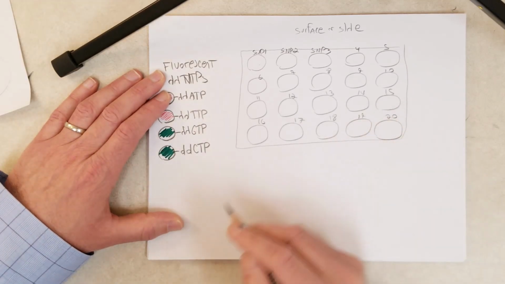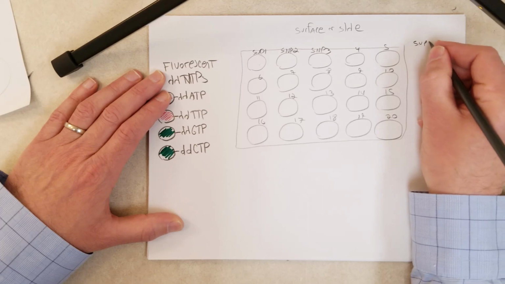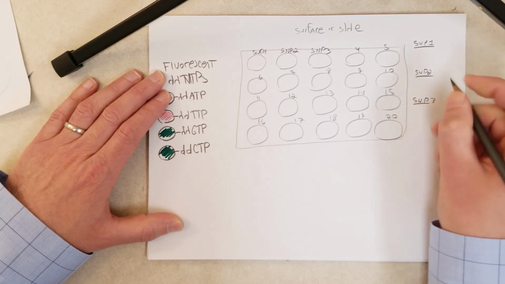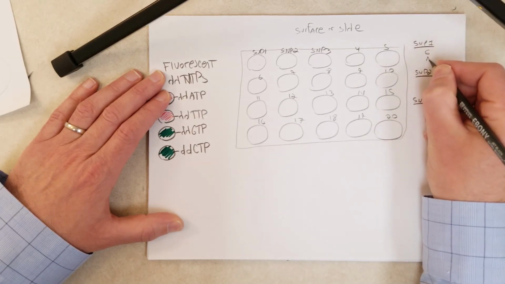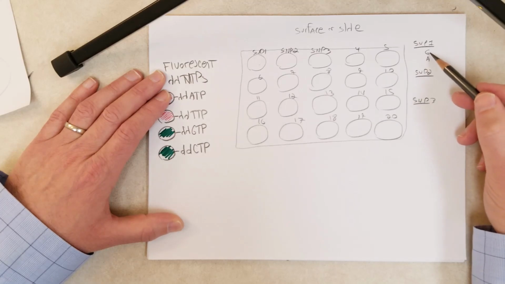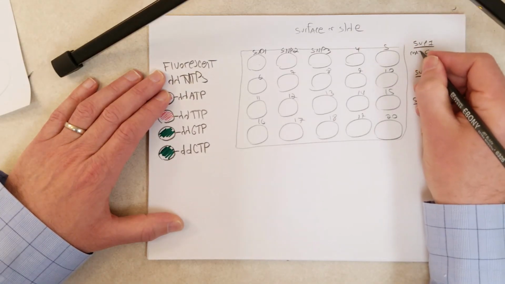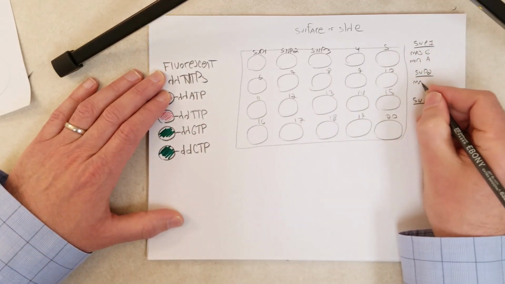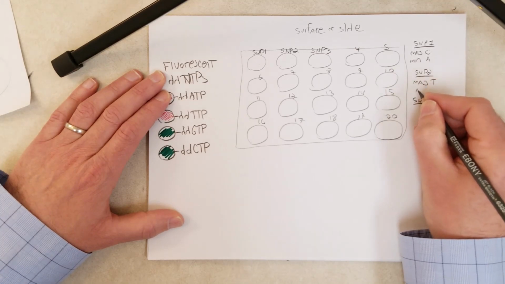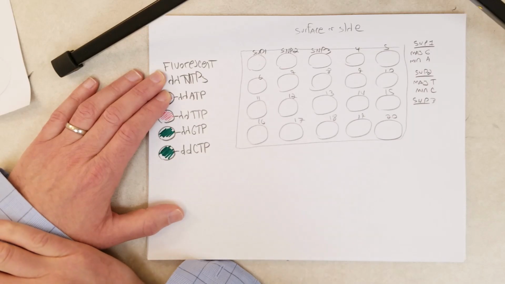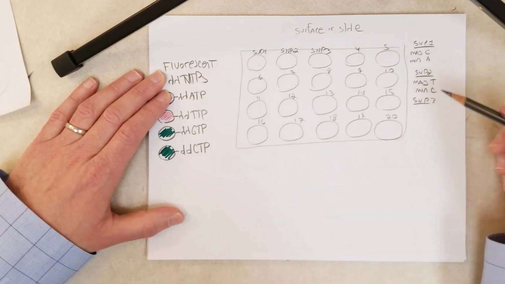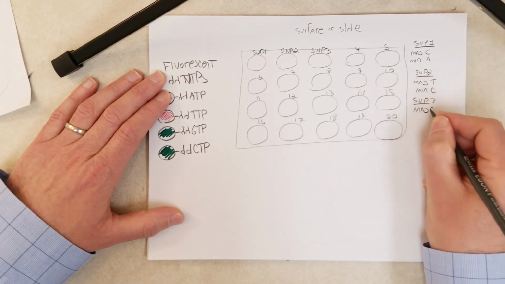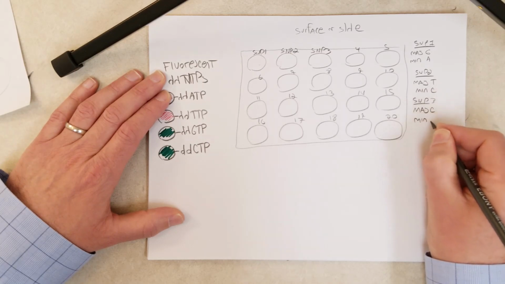Okay. Now, let's say for SNP1, we already know that humans can be either G or A. They can have a G allele or an A allele. G is the major allele, and A is the minor allele in the human population. SNP2, humans can be T or C. No other possibilities. Thousands of humans have been genotyped here. It's always either a T or a C. Now for SNP3, the major allele is a C, the minor allele is an A.